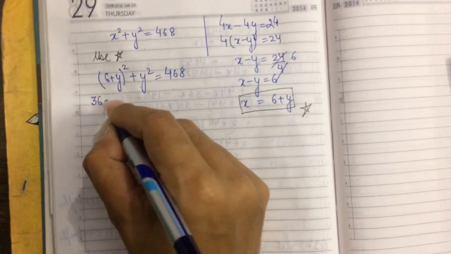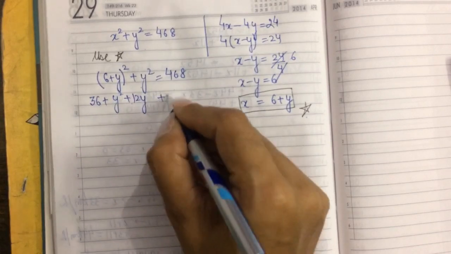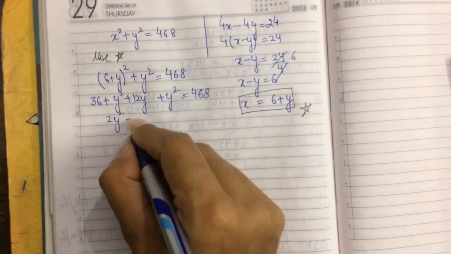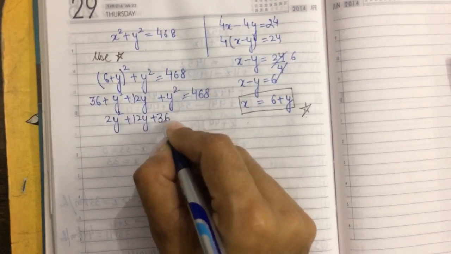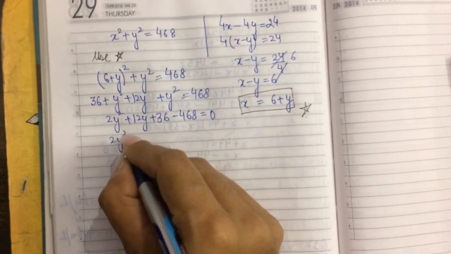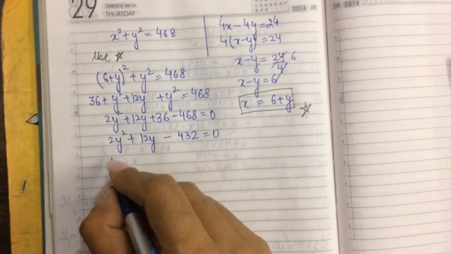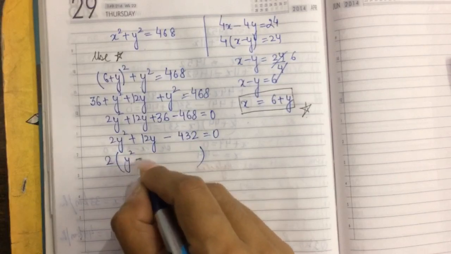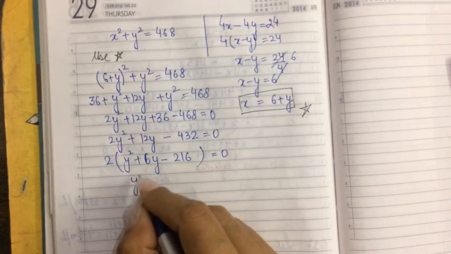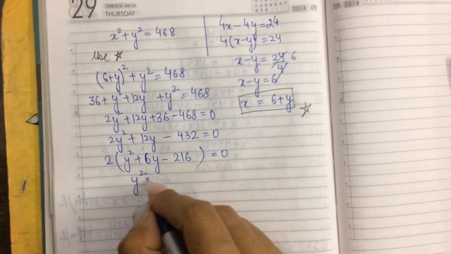Applying the identity a square plus b square plus 2ab, y square as such, this will be 2y square plus 12y plus 36, transposing 468 over to the left side. So 2y square plus 12y minus 432 equals 0. Let's take 2 common. y square plus 6y minus 216 equals 0. So 2 when transposed to the right hand side, it will be 0 by 2, which will be 0, which can be ignored.